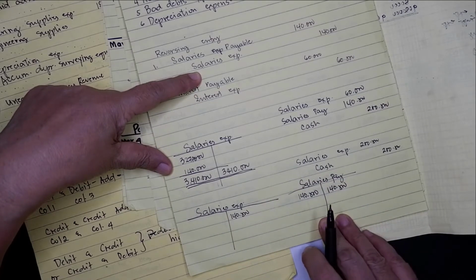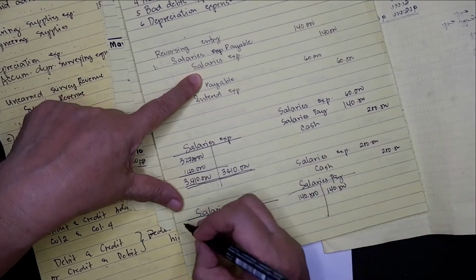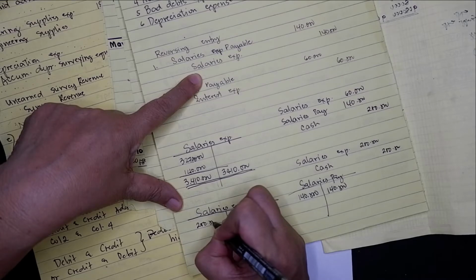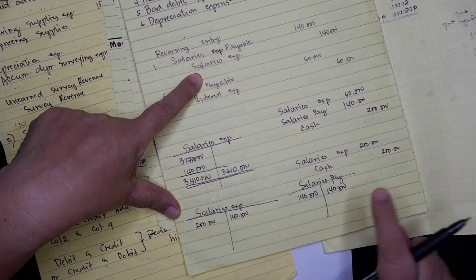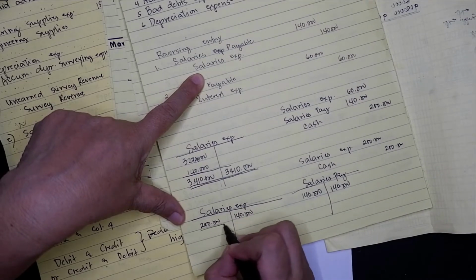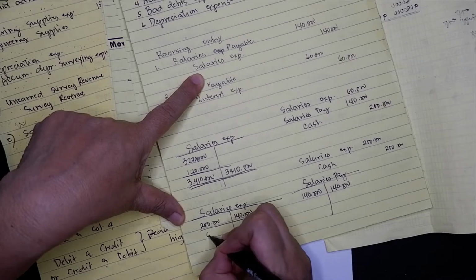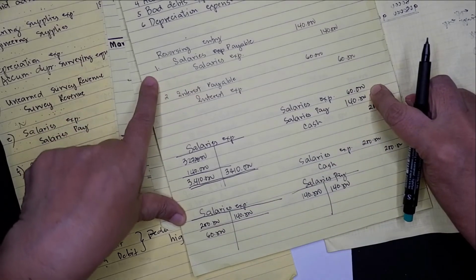Then, come our next entry. Debit salaries expense of 200,000 and credit cash, 200,000. So, by preparing the reversing entry, our salaries expense will also have 60,000.